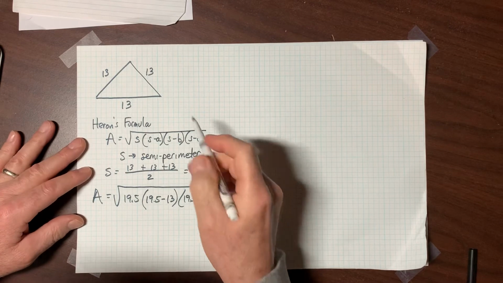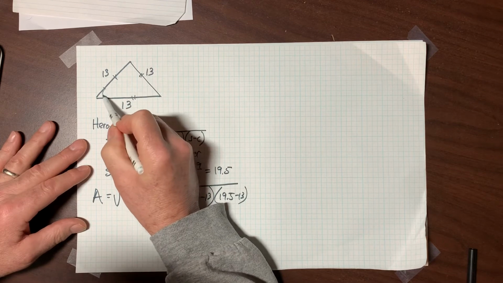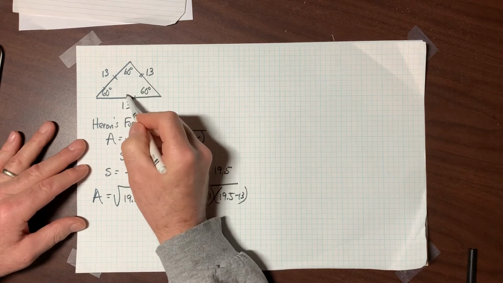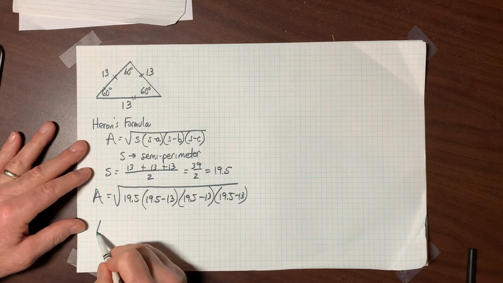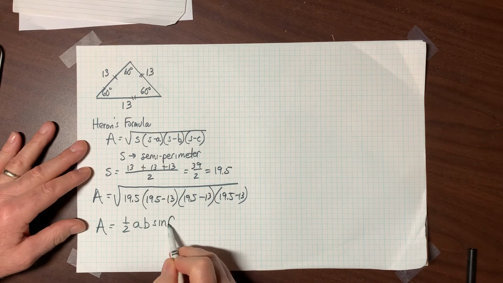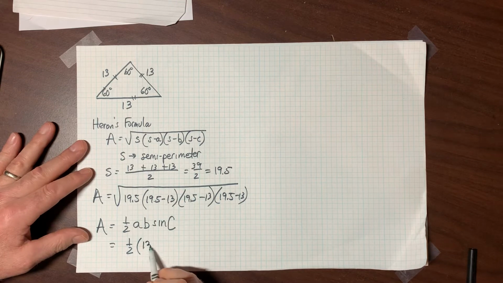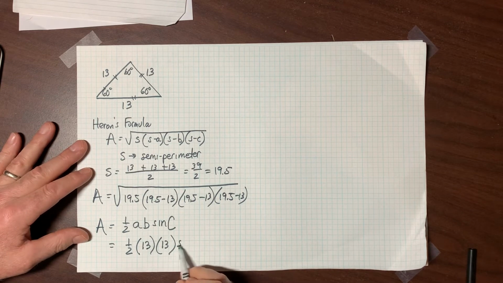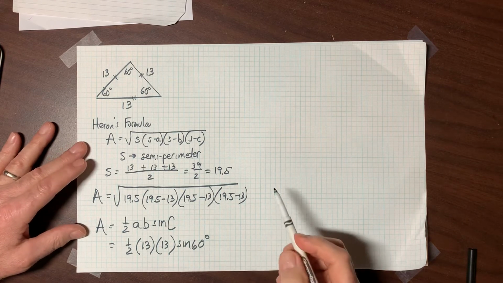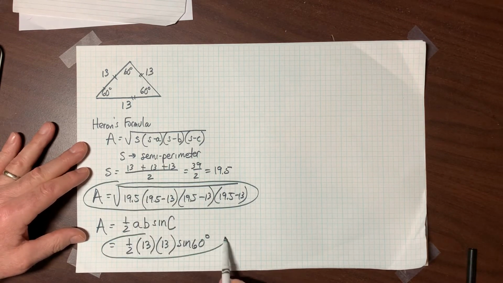But here's the deal. You guys know that if all of these sides are the same, then all of these angles have to be the same. And since you actually do know the angles here, we could go back to the formula that the area is 1/2 AB times the sine of angle C. So I would have 1/2 times 13 times 13 times the sine of 60 degrees. Now go to your calculator. And I'd be willing to bet that when you put this in your calculator, you get the exact same answer as when you put this in your calculator.